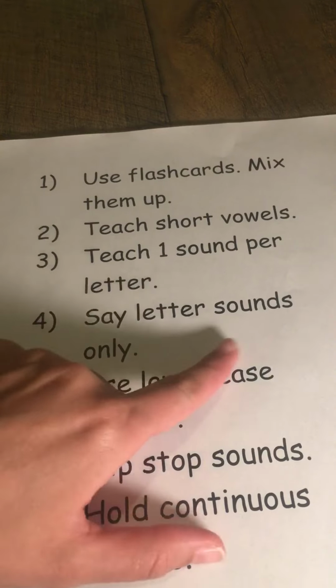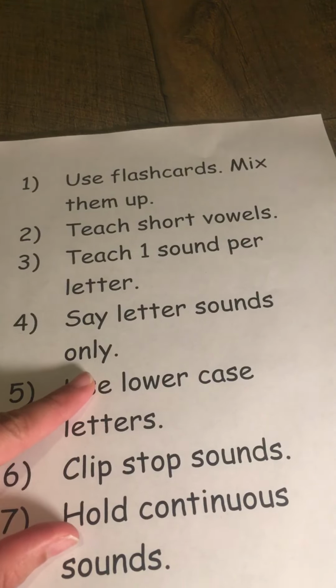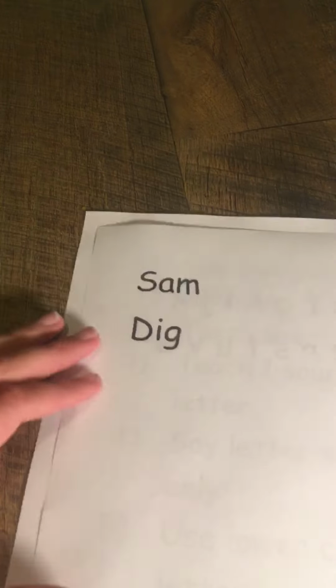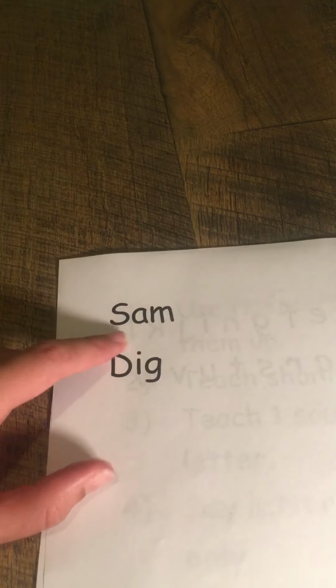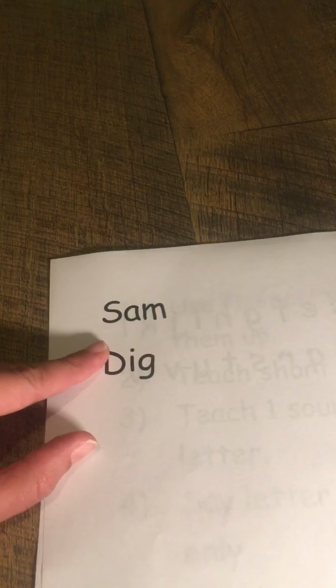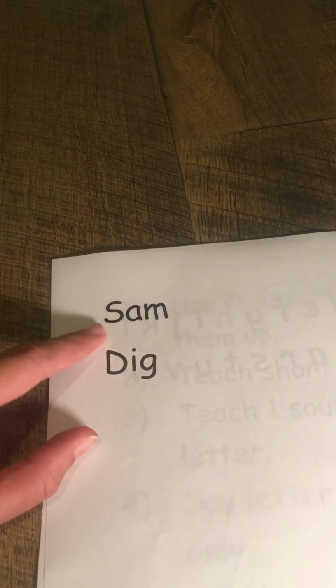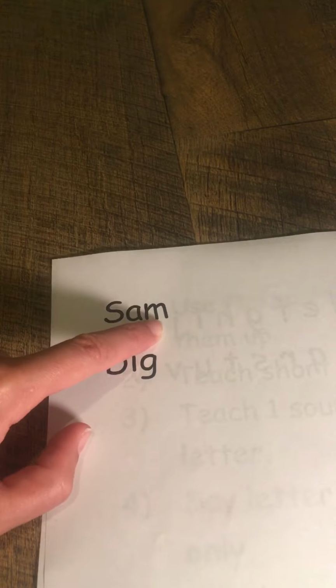Then say letter sounds only. Letter sounds unlock the word. Letter names do not. So if your student is going to read a word like Sam, they wouldn't read it S-A-M. That doesn't unlock the word. Only the letter sounds unlock the word. So that's why you want to make sure you focus only on letter sounds so they can begin decoding Sam.